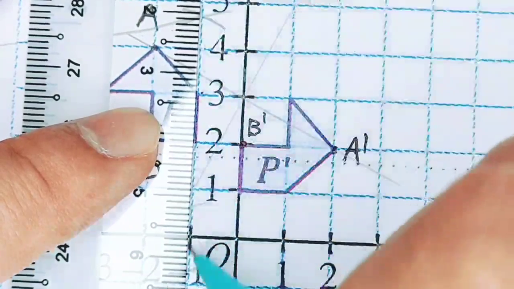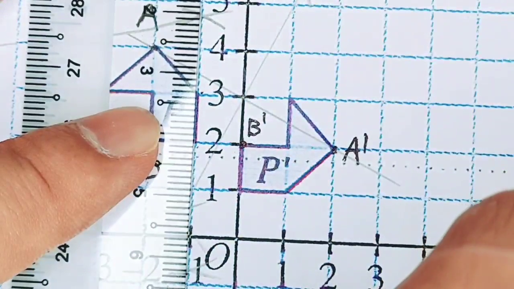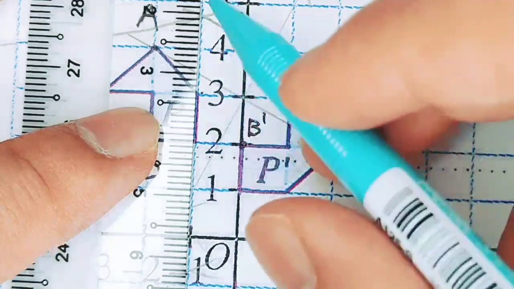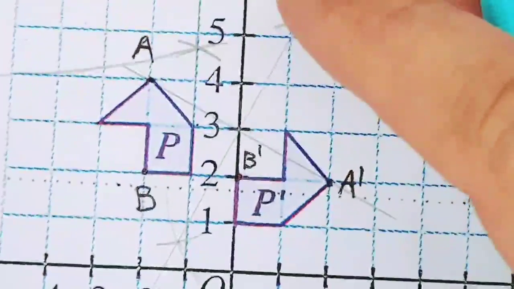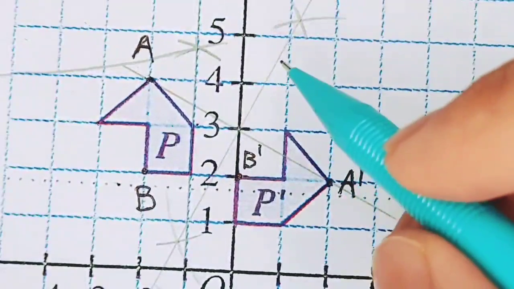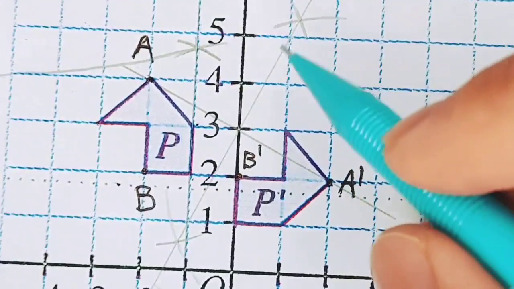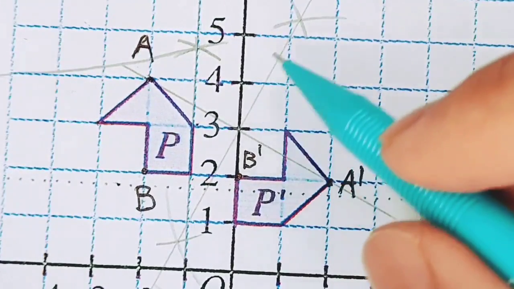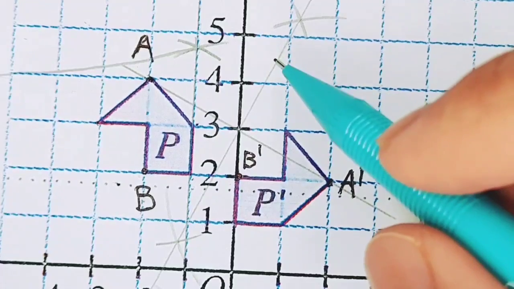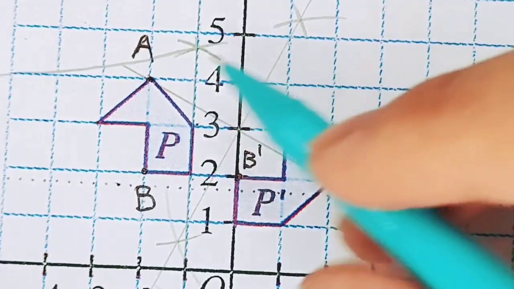So we construct a second perpendicular bisector. Okay. So do not get confused. We must find the intersection between both perpendicular bisectors.